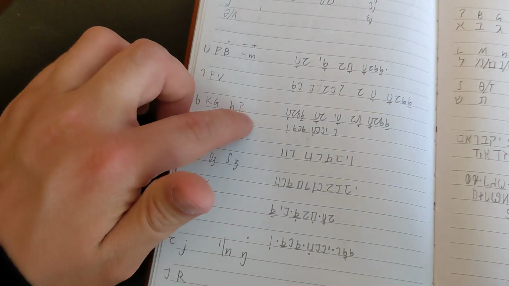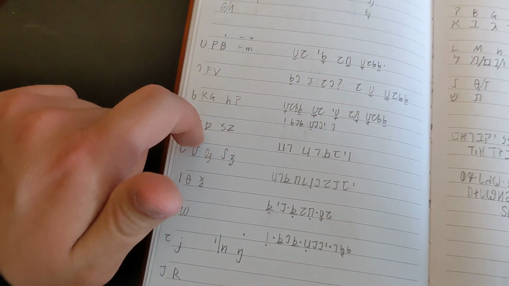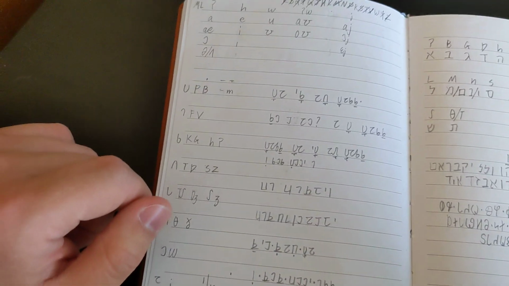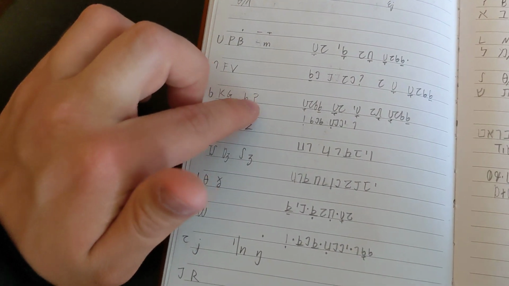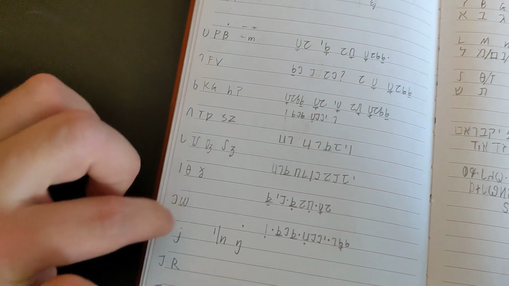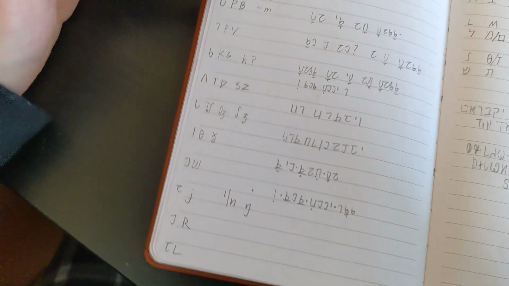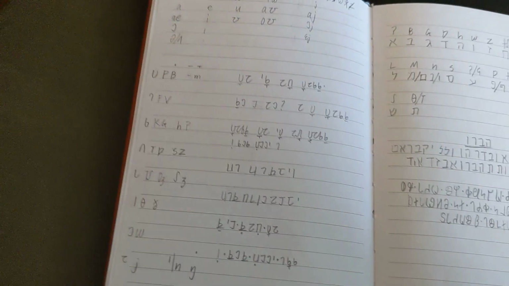So h, and then I put glottal stop here. Technically glottal stop should be something else, but I figured they were close enough that I would just throw them in together. So we have h and then we have s, z, sh, zh, and that's really about it. So we had 11 letters plus 3 diacritics, and that worked pretty well.